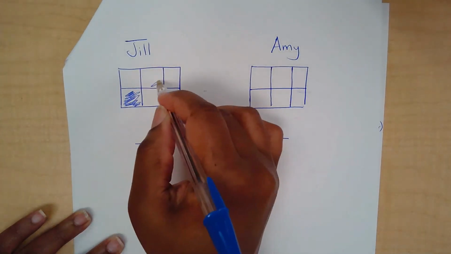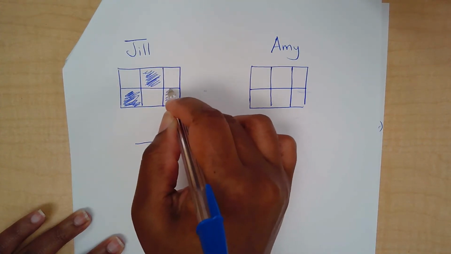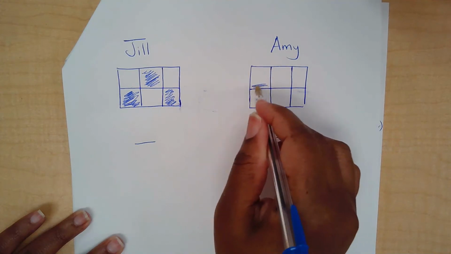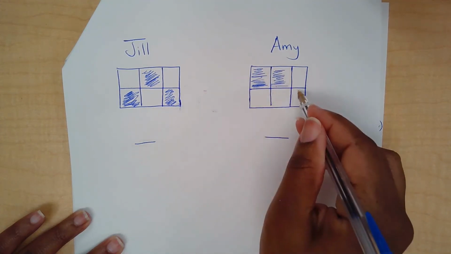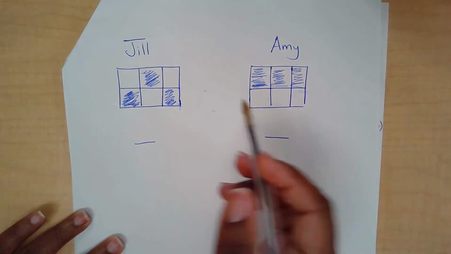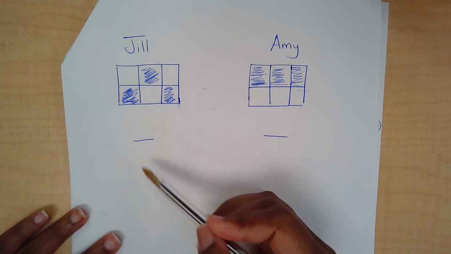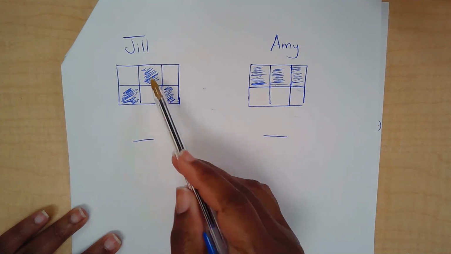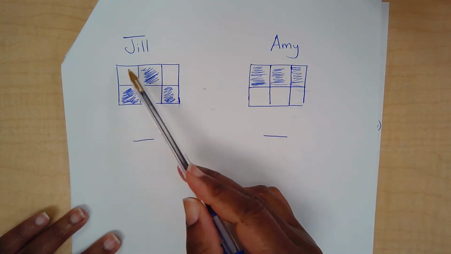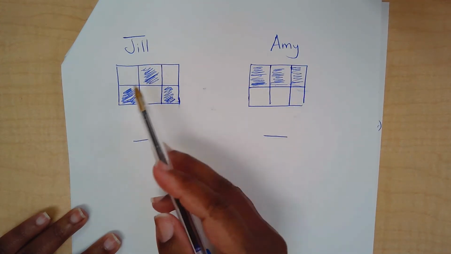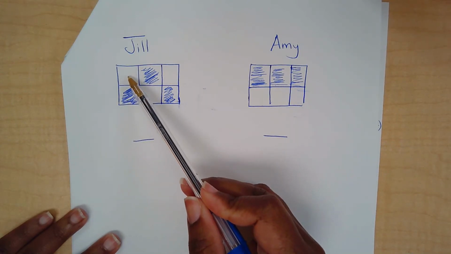I know you could start trying to figure out what the denominator is for this one, and for this one as well. So what's the denominator? If we're going to figure out the fraction here, Jill's books are blue, so she has these blue books, and Amy also has these blue books. Now, what fraction of Jill's books are blue? Well, the first thing to do is find out the denominator. Count everything that's here.